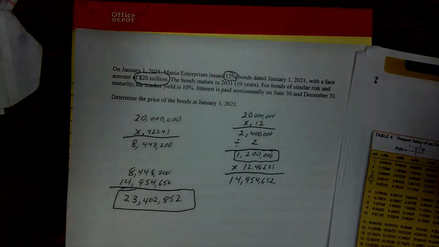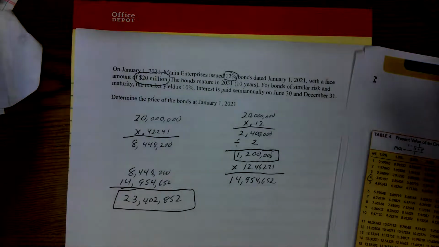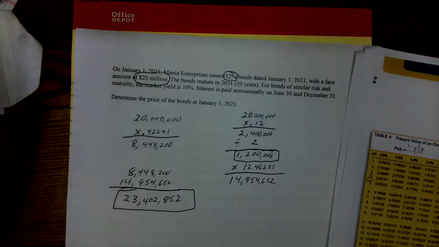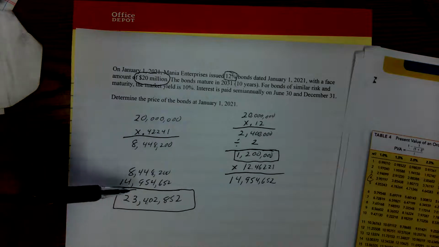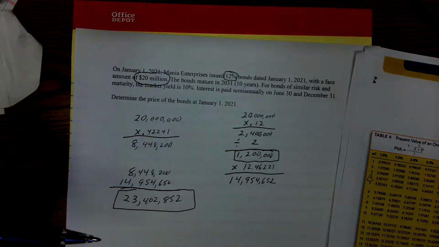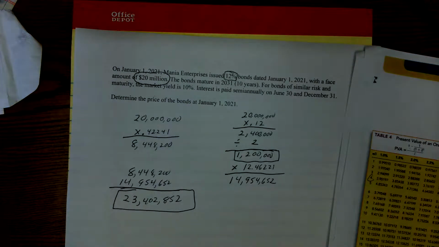It's just like being on a teeter-totter. If interest rates go down, the value goes up. If interest rates go up, the value goes down. All right. So this is our value. We issued a face value of 20 million, but we're getting paid 23,402,852. All right. So that's problem 33.